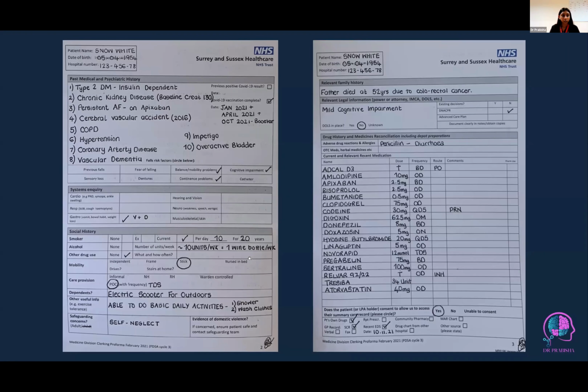So she lives at home with a stick. She has POC, which means package of care. So it just basically means when carers go to the house. This is TDS, so 3 times a day. She has an electric scooter for the outdoors. So it's just all this information, which is really good. Most of the time, people don't fill out all of it, so it's fine. It's just great to get all of it in, to get a general idea of what the patient's baseline is.